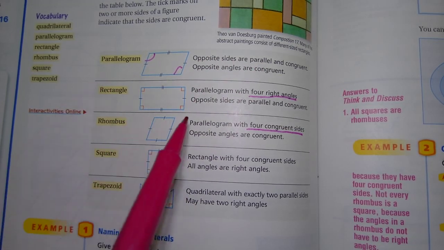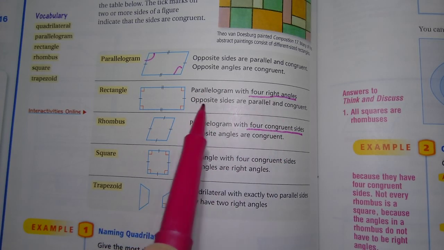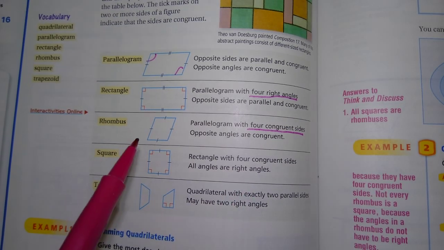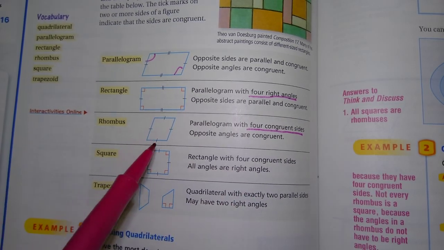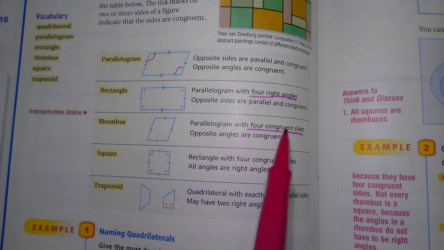All right, so pretty straightforward. 4 right angles, opposite sides are parallel and congruent. The next one is a rhombus. A rhombus is also a parallelogram with 4 congruent sides.